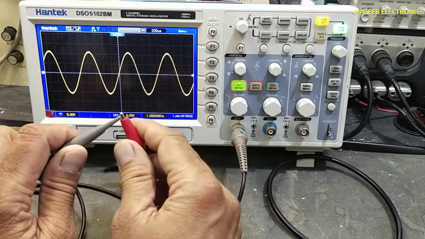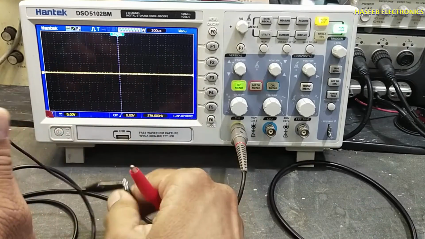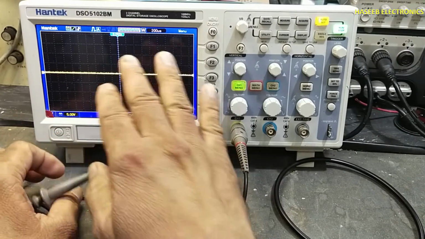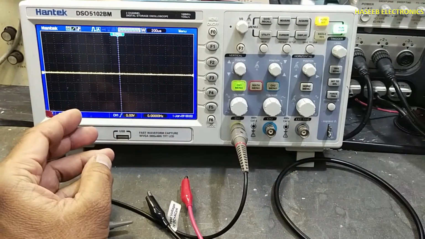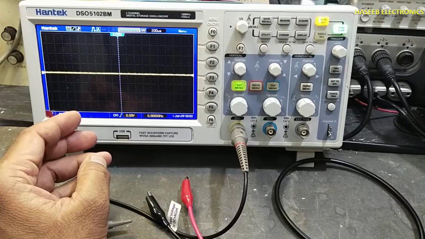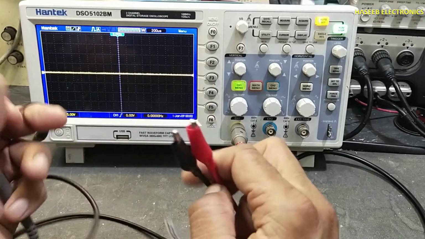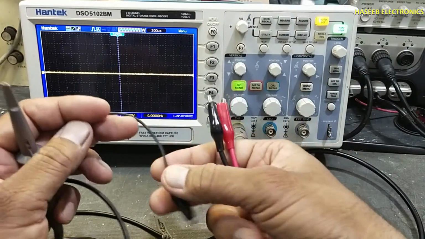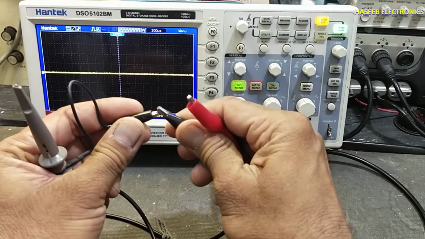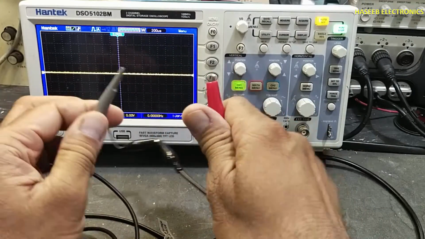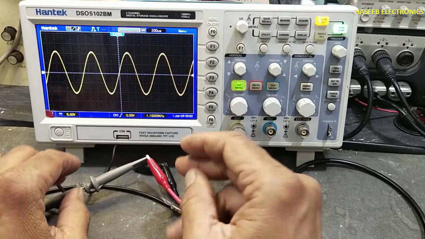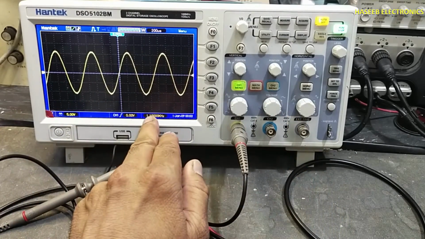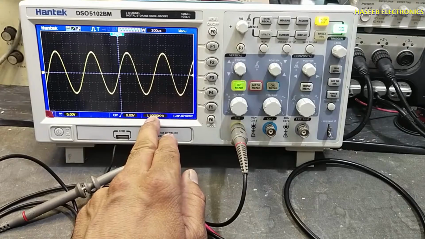Now I will remove this board. This signal disappeared, but we saved the signal. Now I will use another signal to test. Now I connected another board. This is an example. Another board that is giving, we can say, 1.1 kilohertz frequency.